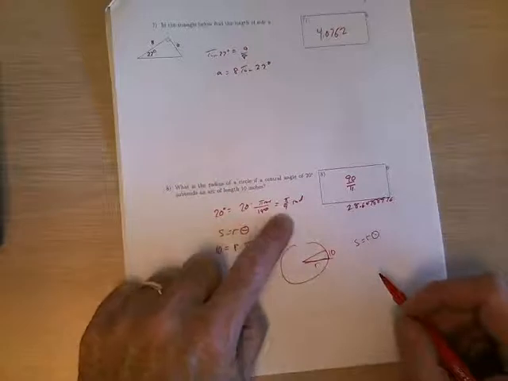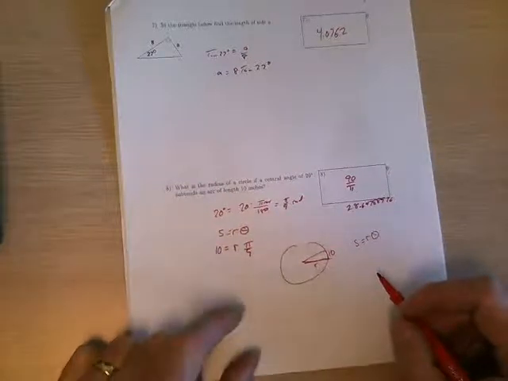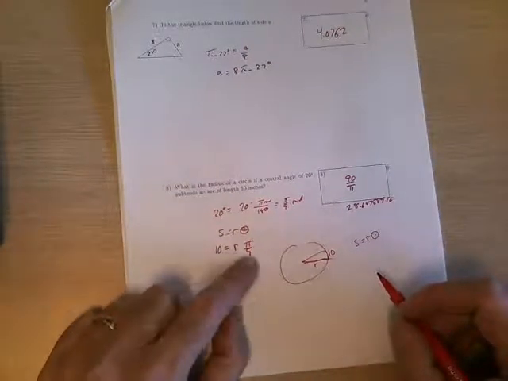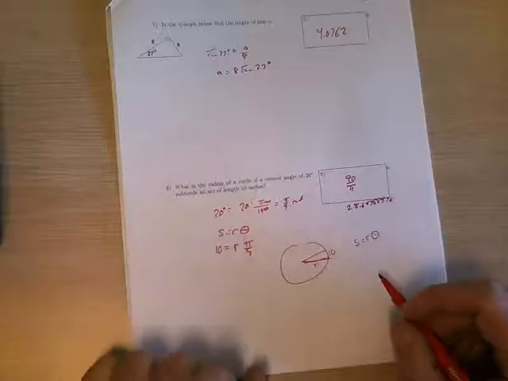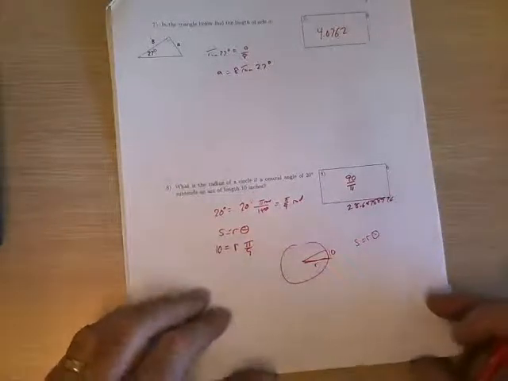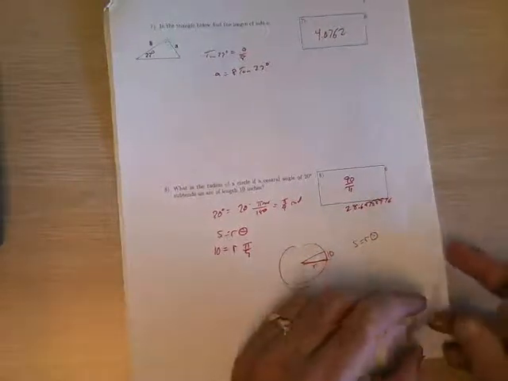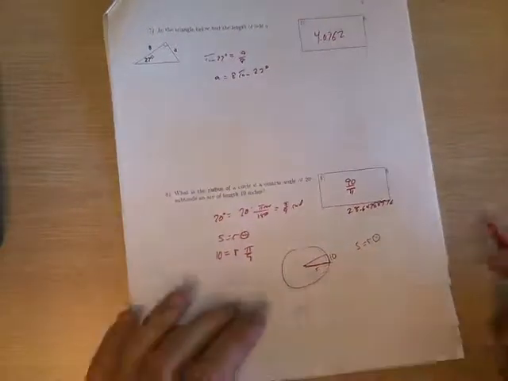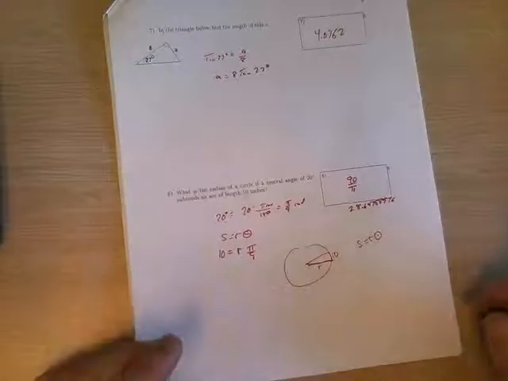20 times pi over 180 is pi over 9. So you have 10 equals R times pi over 9, multiplied by 9, divided by pi, and you've got 90 divided by pi is R. Okay. It turned out to be about 28.6 something.